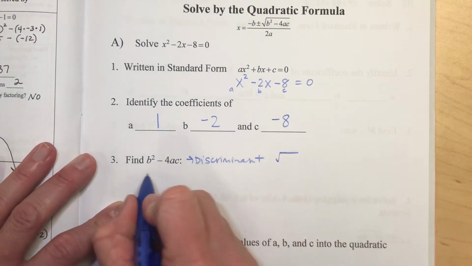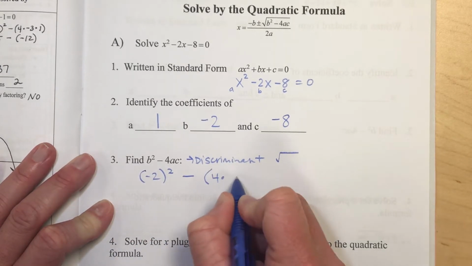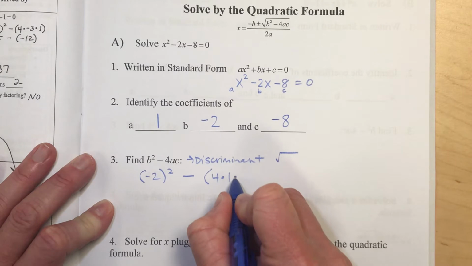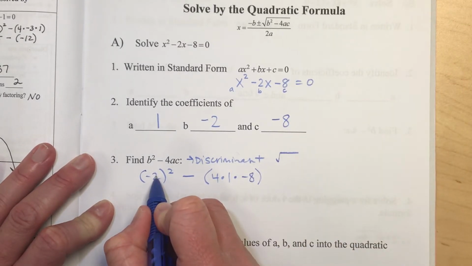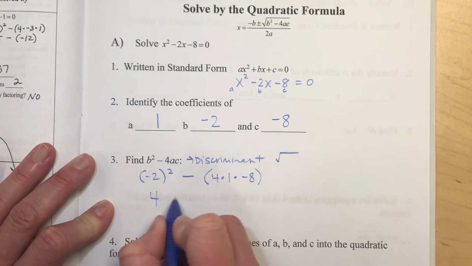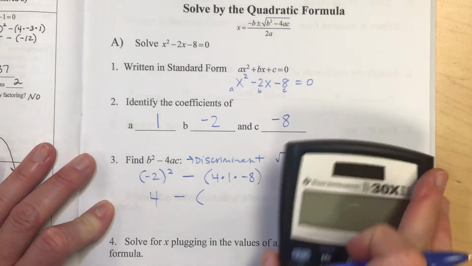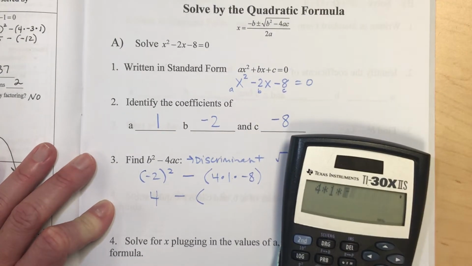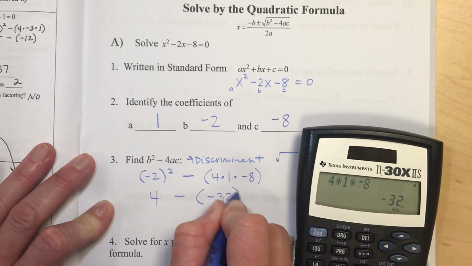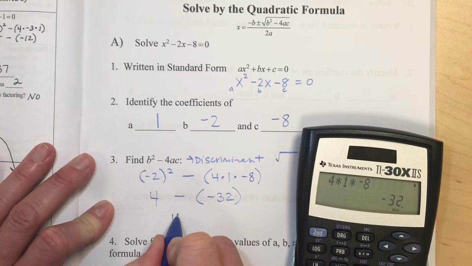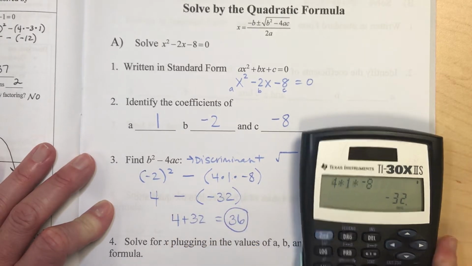So b squared, I have negative 2, we're going to square it. Then we're going to subtract 4 times my a of 1 times my c of negative 8. So negative 2 times negative 2, if you need your calculator, is going to be 4. And we're going to subtract 4 times 1 times negative 8, and I get negative 32. Now, subtracting a negative, we really are going to add. So I get 36 for that discriminant.